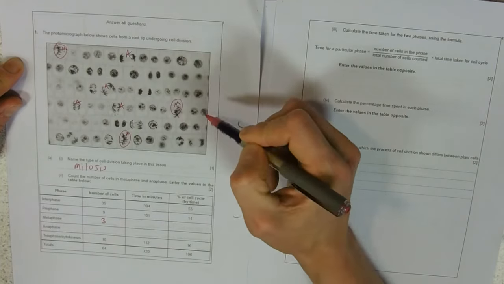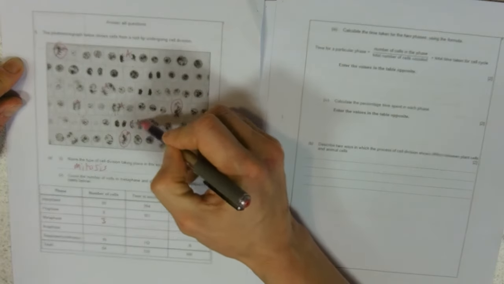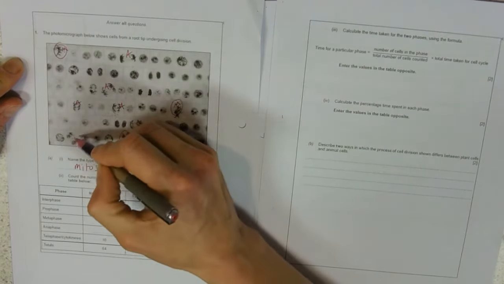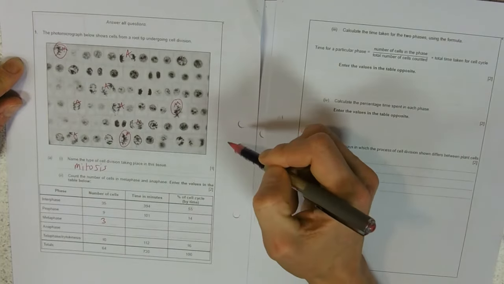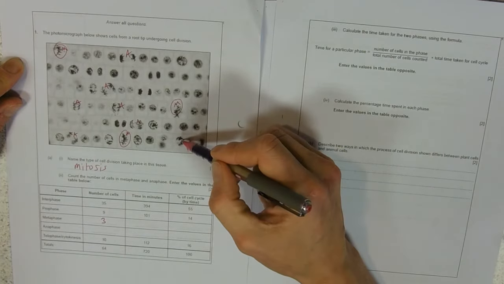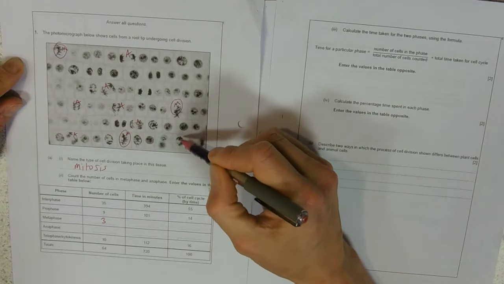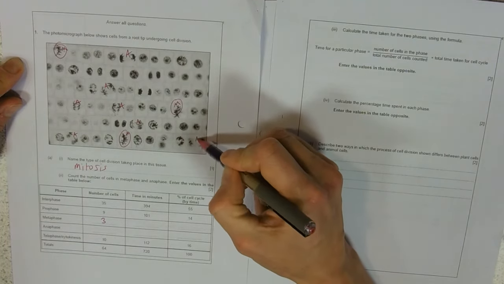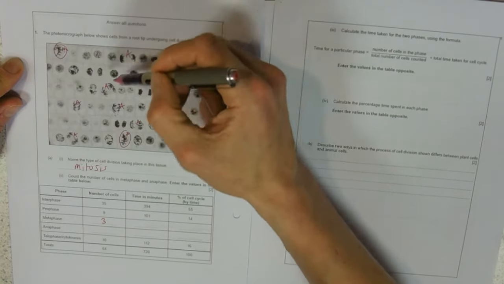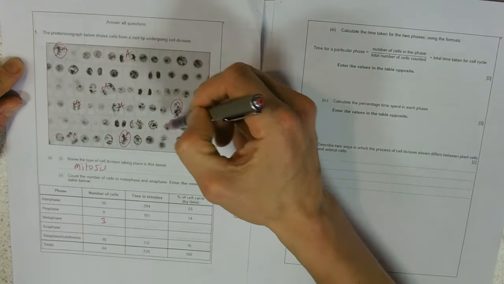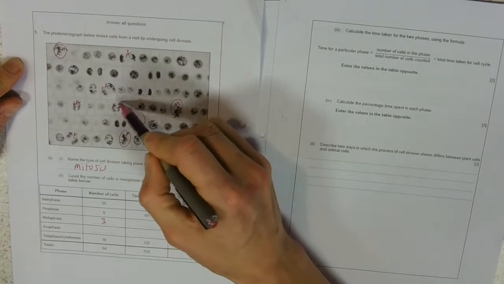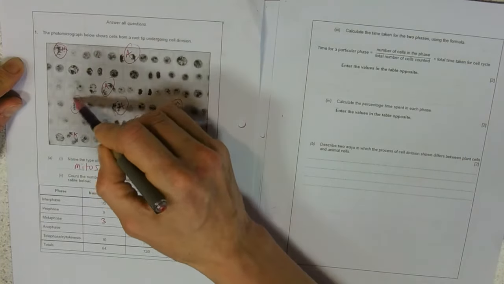These are anaphase. That's anaphase. That's anaphase. Maybe not. That one possibly, yeah. So 1, 2, 3, 4, 5, 6, 7. So 7 in anaphase.